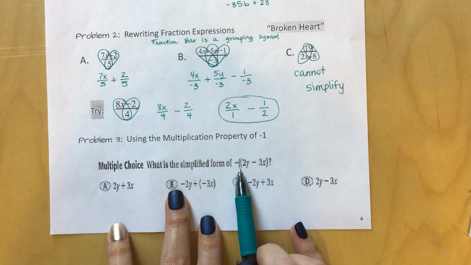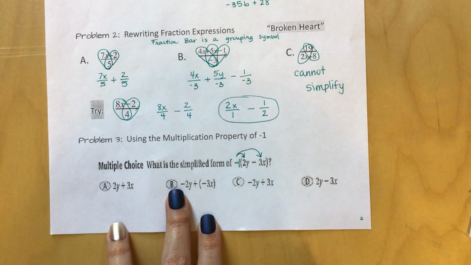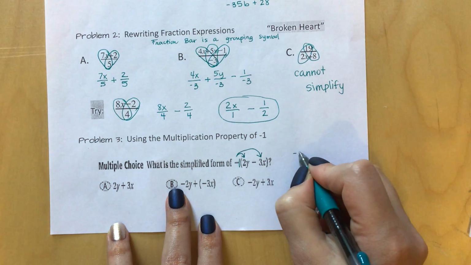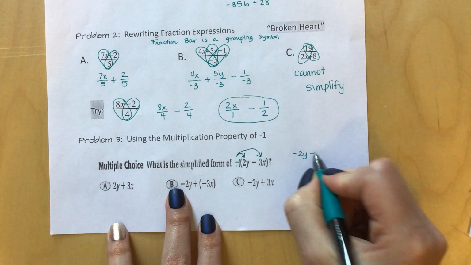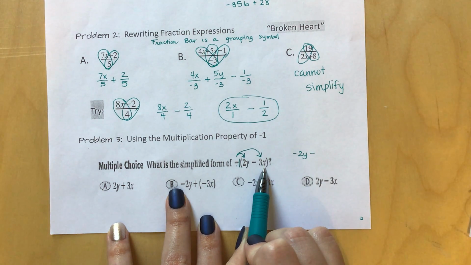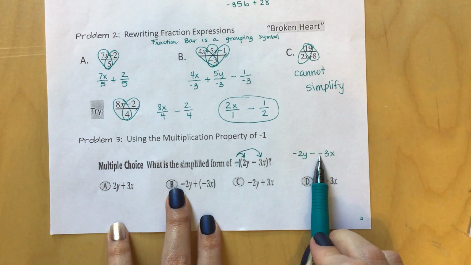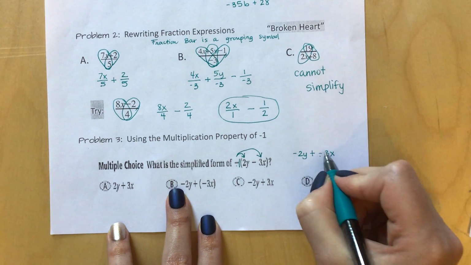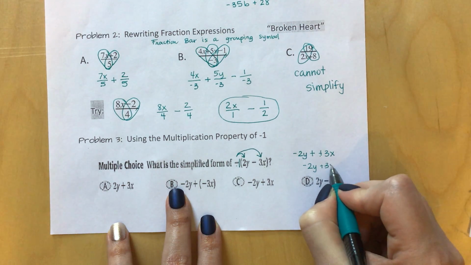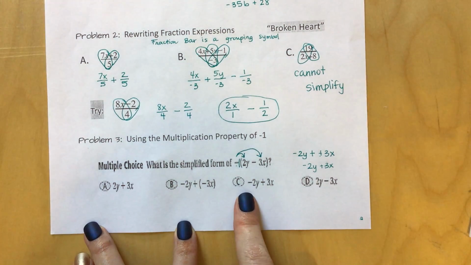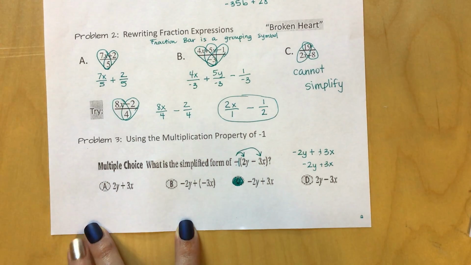So now we have -1, and we need to multiply it across the parentheses. So -1 times 2y is -2y. And then minus, carry my minus over, -1 times 3x is going to be -3x. Well, now I have minus a negative sign, so I'm going to be able to turn that into addition. My final simplified is -2y plus 3x. And that is option C right here. So I'm just going to fill that in, and I'm good to go.